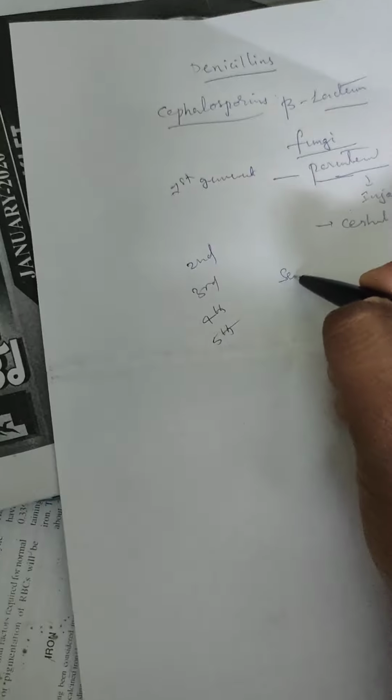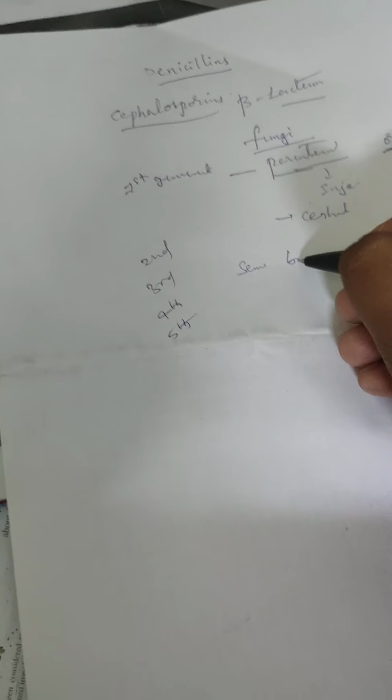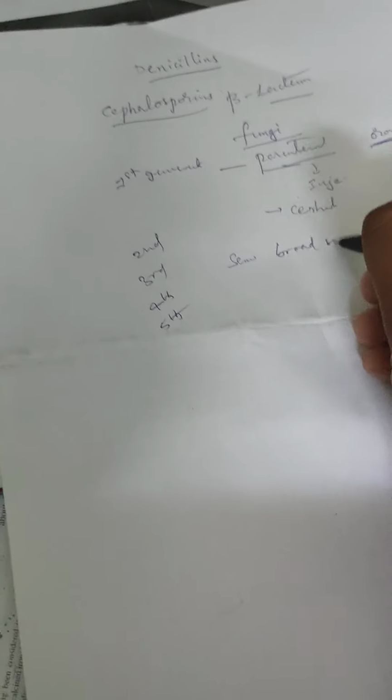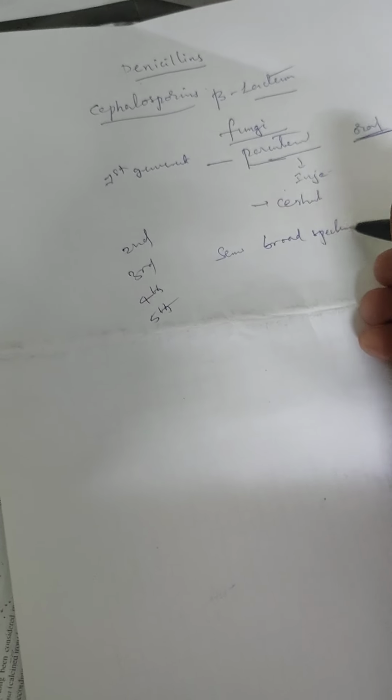After this, some semi-synthetic broad spectrum cephalosporins. See, broad spectrum ones are most important because they have a wide spectrum of activity. Broad spectrum cephalosporins have been produced by addition of different side chains to the cephalosporin nucleus.